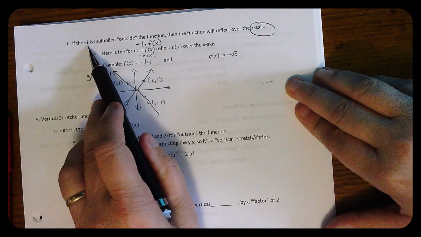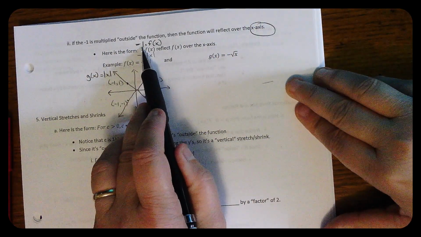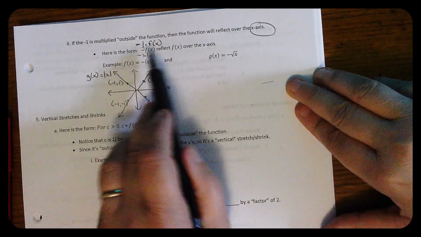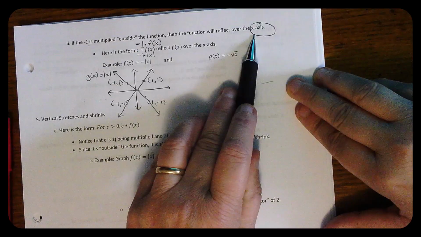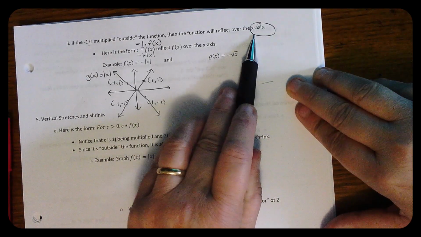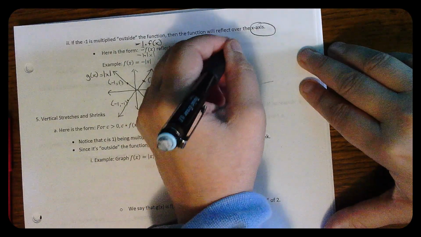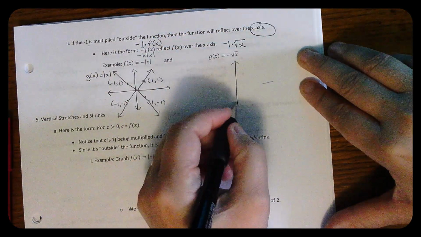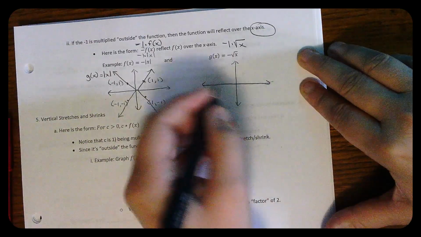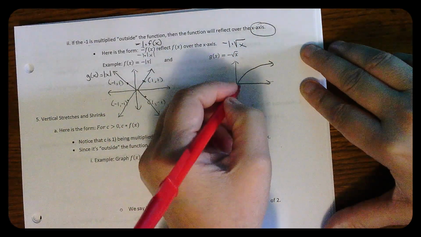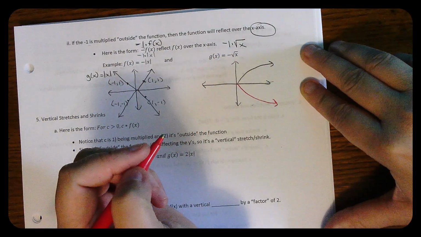So you can see it causes a reflection over the x-axis. So if the -1 is on the outside of the function, it's with the y's. It's affecting the y coordinates, which is going to cause a reflection over the x-axis. So this one, that -1 is outside the function, -1 times x. So it's going to take this parent function and reflect it over the x-axis.